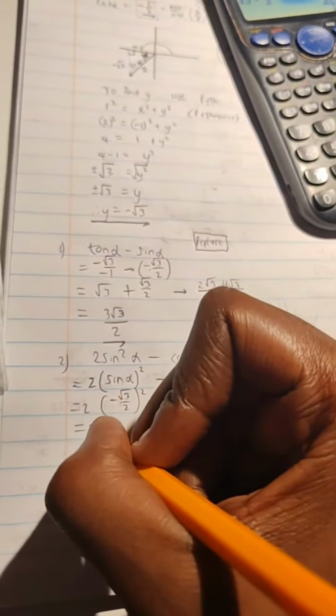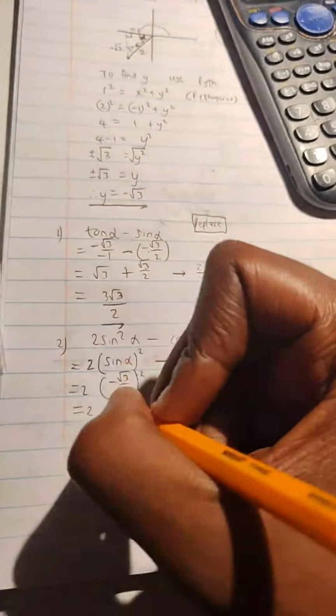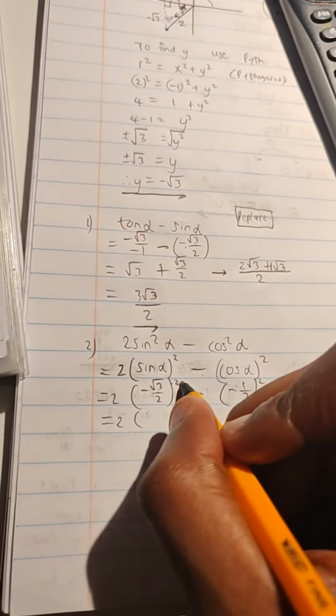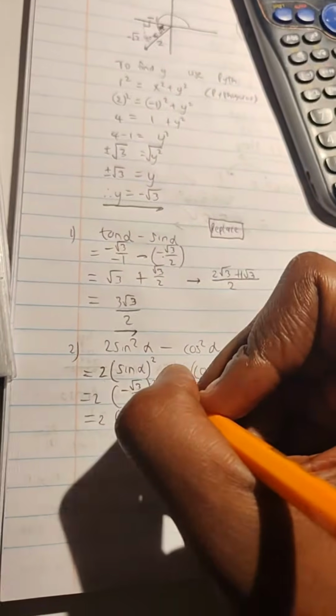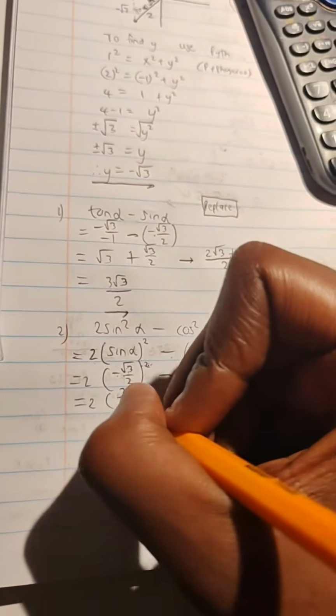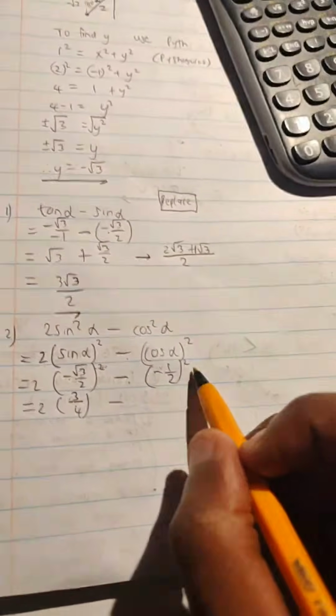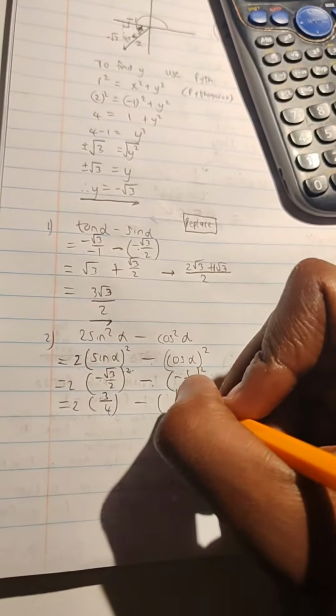BODMAS says brackets first, then your exponents. So you apply your exponent 2 to negative root 3 over 2. That's 3 over 4, minus, even exponent on a negative sign is positive, 1 over 4.